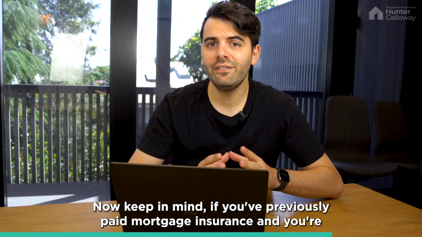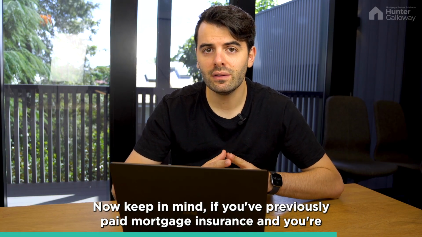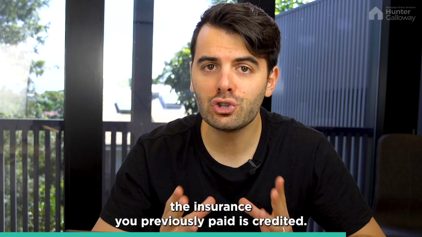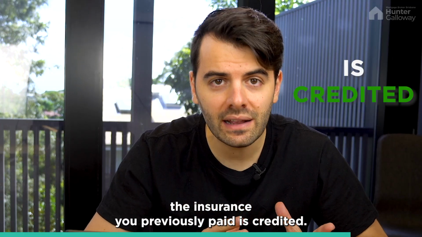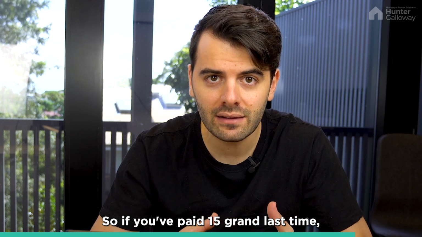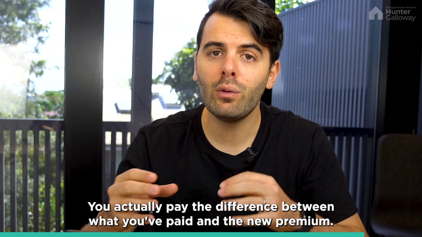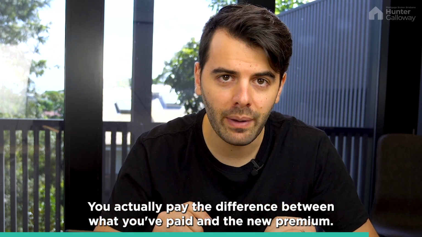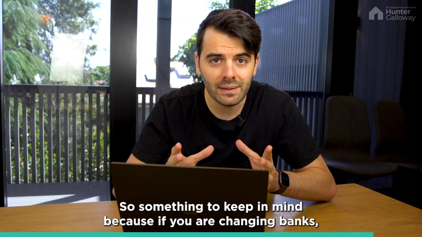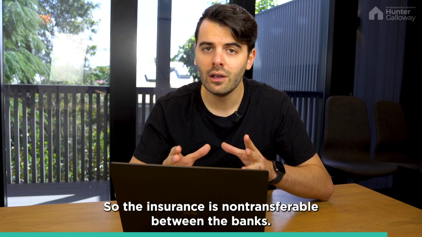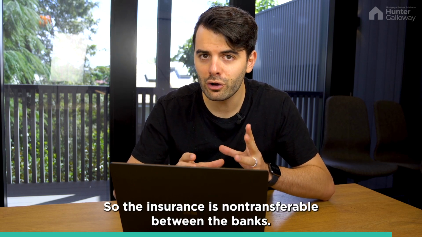Now keep in mind, if you've previously paid mortgage insurance and you're doing a renovation on your home and you're still with the same bank, the insurance you've previously paid is credited. So if you've paid 15 grand last time, you're lending back up and the new insurance premium is 20 grand, you actually only pay the difference between what you've paid and the new premium. So something to keep in mind, because if you are changing banks, that premium will be charged 100%. There's no credits, so the insurance is non-transferable between the banks.